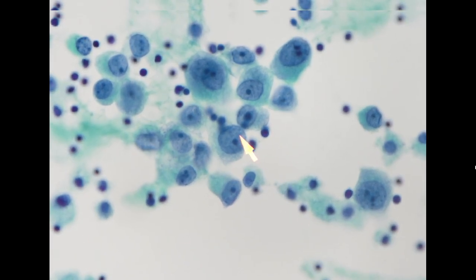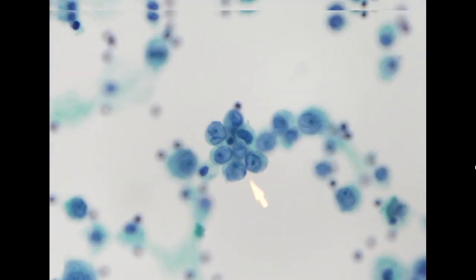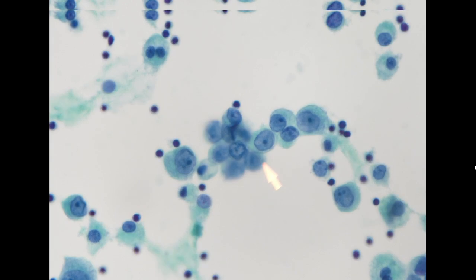You can see these are vesicular, and the nuclear contour can be quite irregular. You see a big notch over here, another notch over here. These are consistent with poorly differentiated adenocarcinoma. The patient also had a history of lung cancer and has been treated.